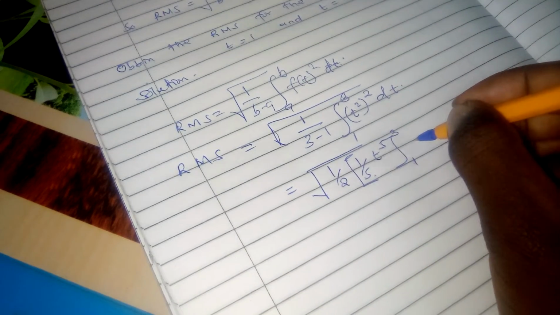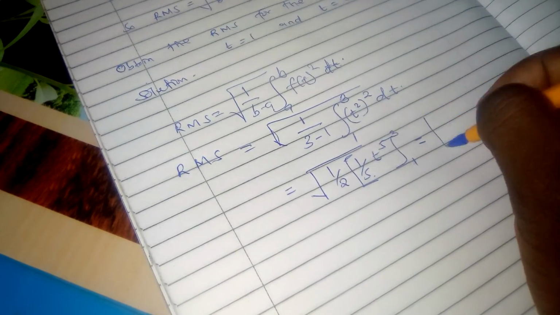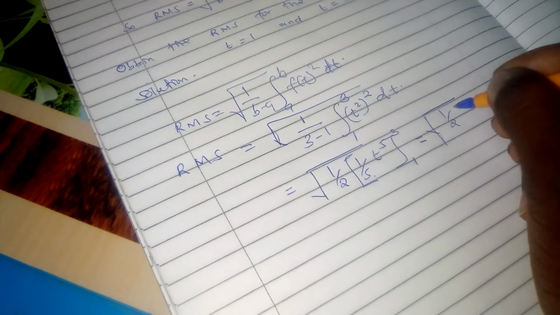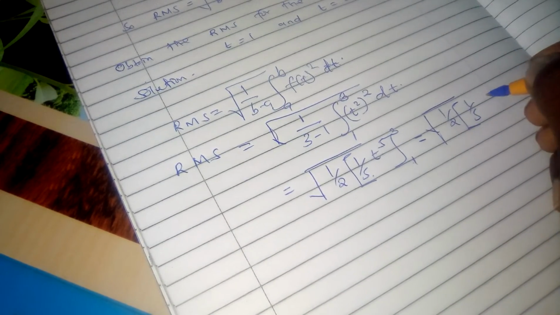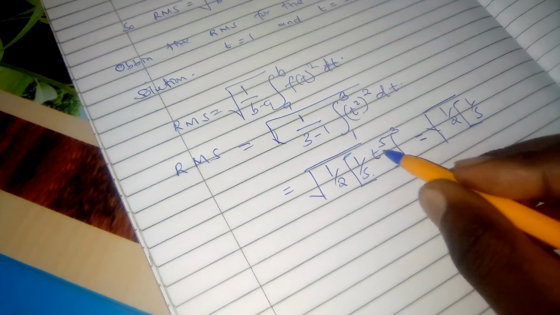So we'll have the final thing as the square root of a half, in brackets, 1 over 5 t raised to power 5.